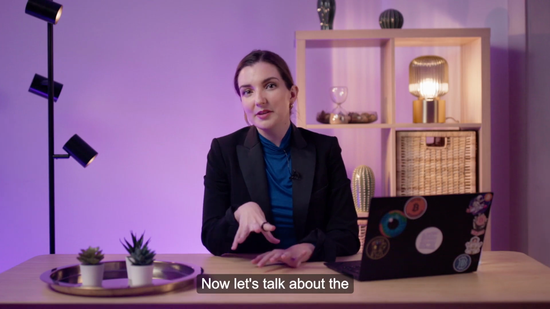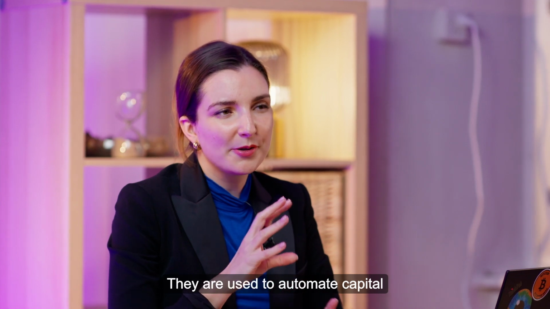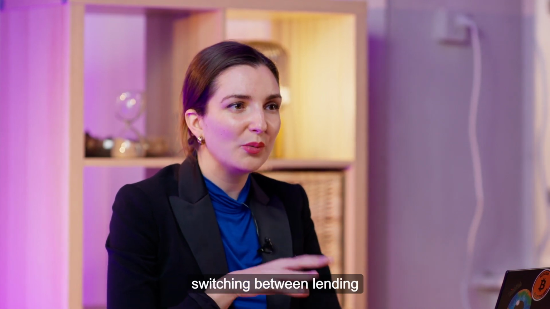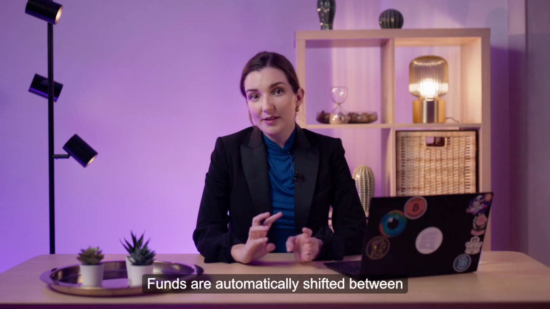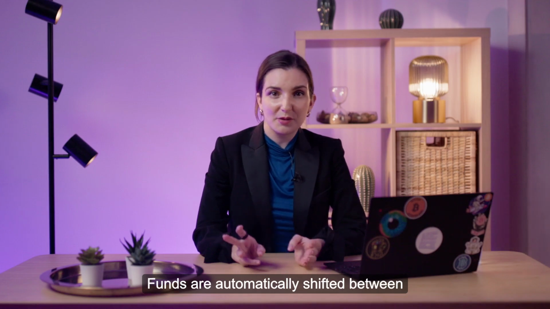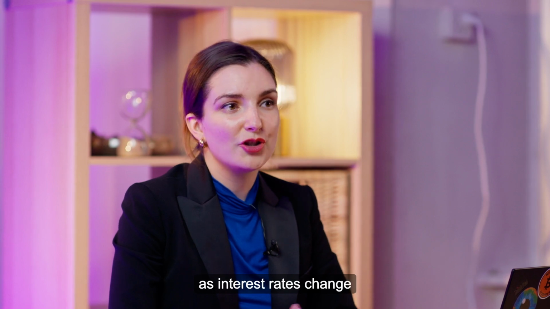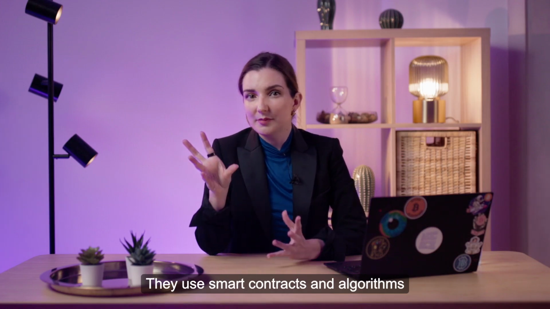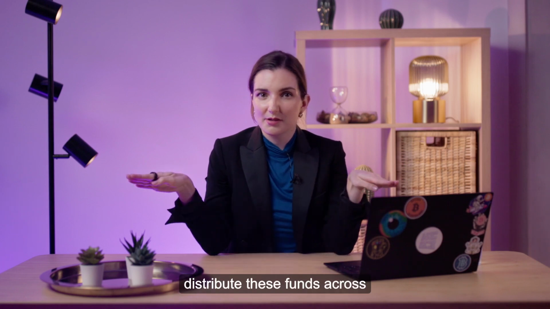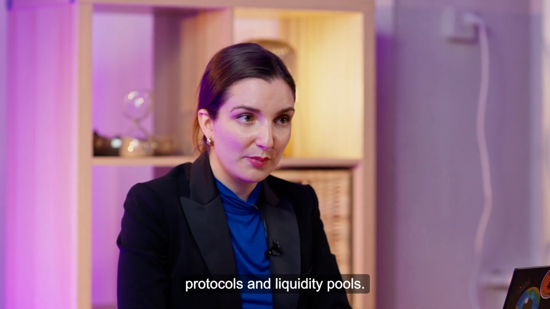Now let's talk about the decentralized yield aggregators. They are used to automate capital switching between lending platforms to search for the best yields. Funds are automatically shifted between DeFi lending protocols as interest rates change between them. They use smart contracts and algorithms to automatically distribute these funds across different DeFi protocols and liquidity pools.